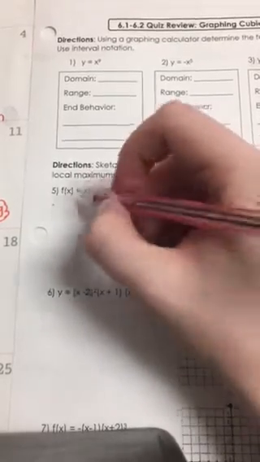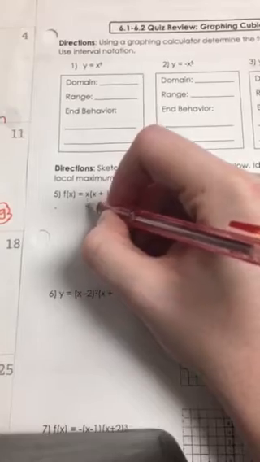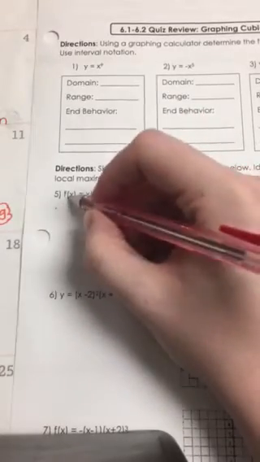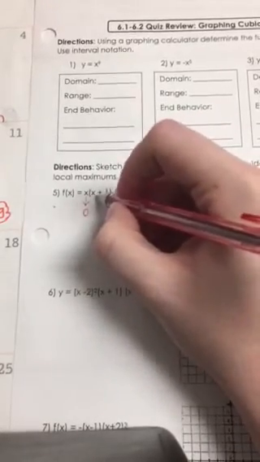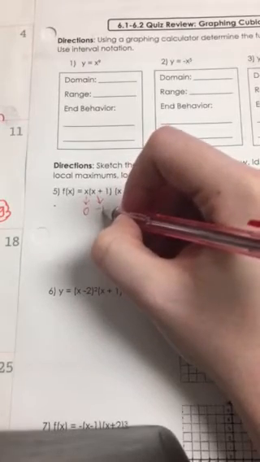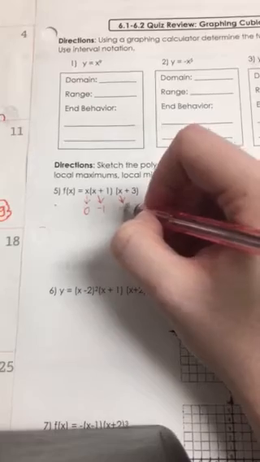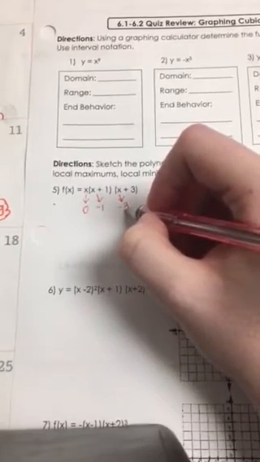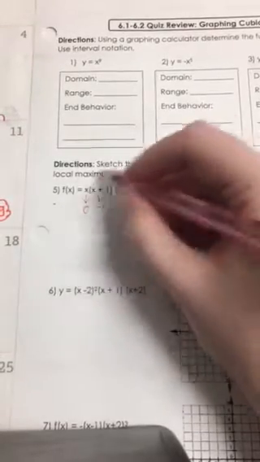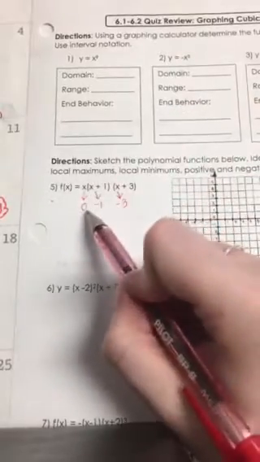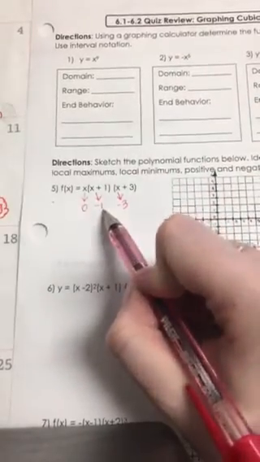So to make y 0, a value of 0 here would cause that to happen. A value of -1 here would cause that to happen. And a value of -3 here would cause that to happen. So for this particular function, our zeros are 0, -1, and -3.